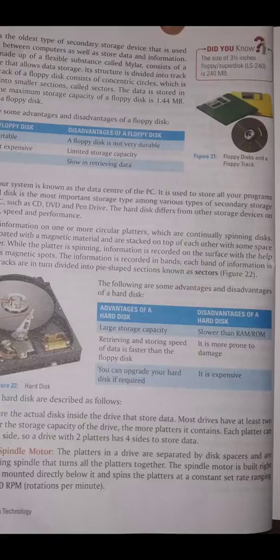You can see this is a floppy disk. It is a small plastic-like material, and it has a magnetic material here in front of it in the form of a square. That magnetic material holds the data, and its size is almost 3 to 4 inches. They come in different sizes. And the capacity of a floppy disk is 1.44 MB.